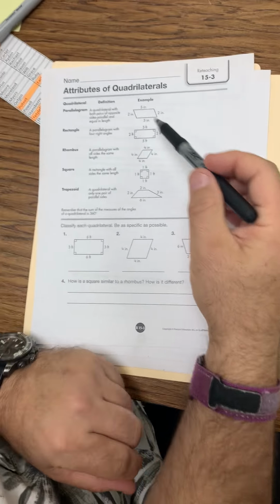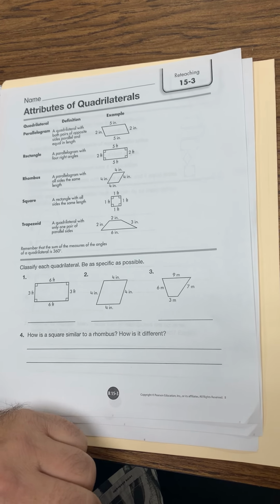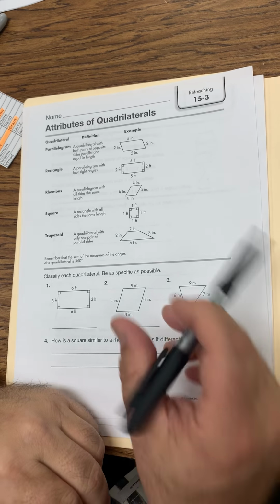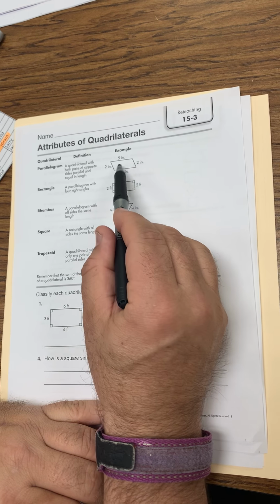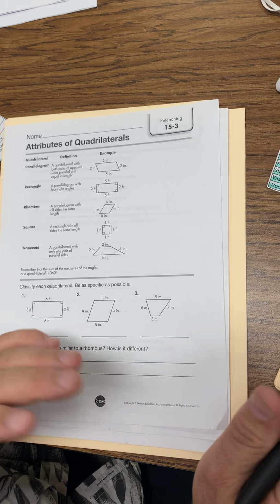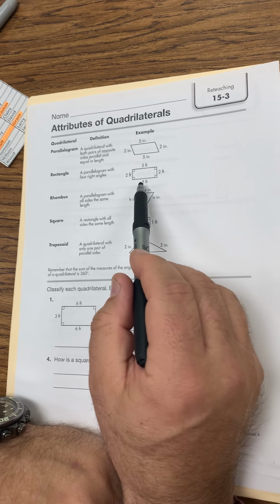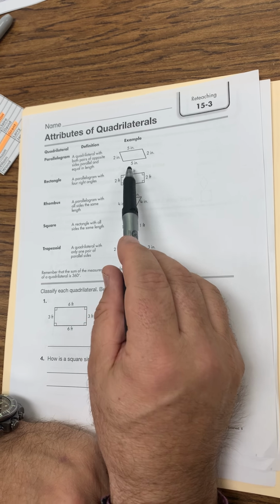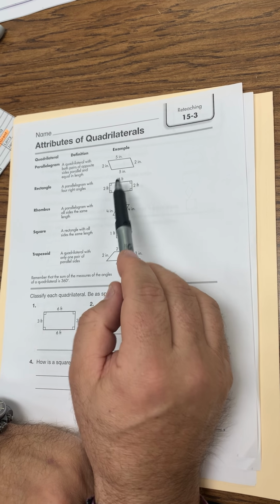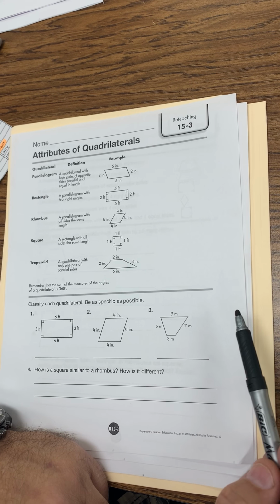If you notice, there are many different types of quadrilaterals. We have parallelograms, rectangles, rhombuses, squares, and trapezoids. Now, a parallelogram has two pairs of congruent parallel lines. Remember, congruent means the same length, and parallel means they will never intersect. Same thing with rectangles. They have two pairs of parallel lines with right angles. And if you start comparing and contrasting, parallelograms do not have right angles.